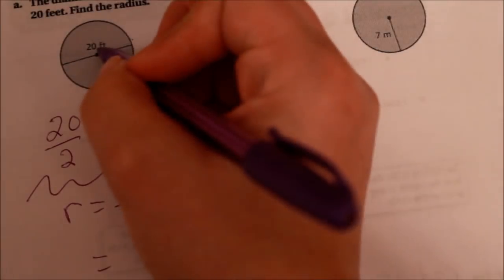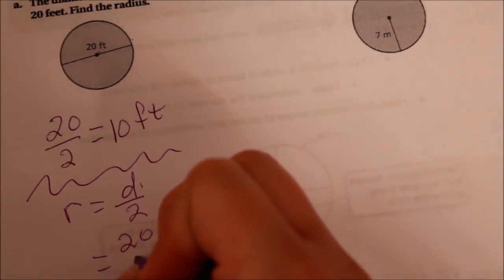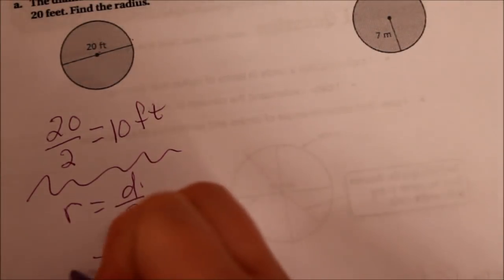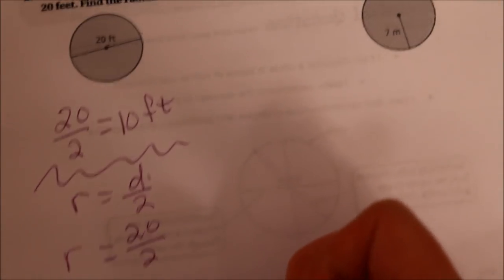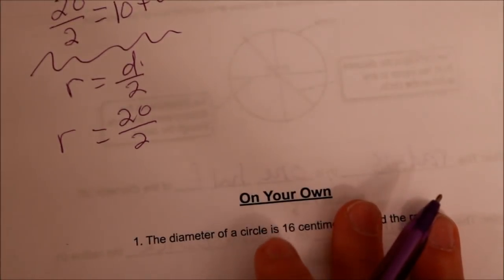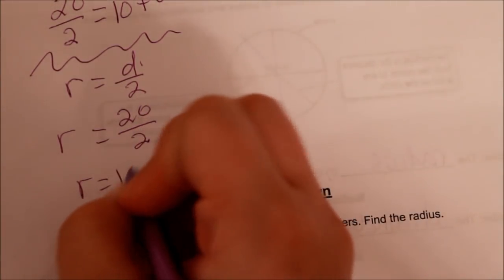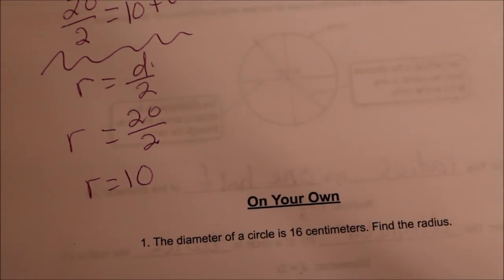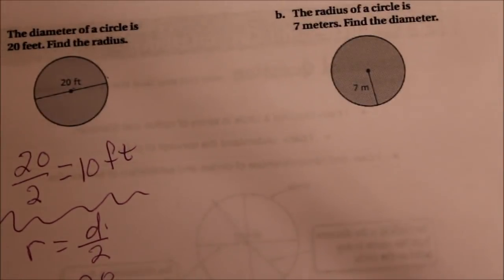The diameter was 20 feet, so we had 20 over 2, and we're trying to figure out that r. Now 2 goes into 20 10 times, so r equals 10. That one worked out nicely for us.